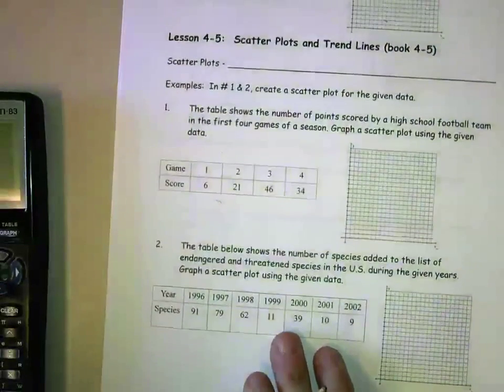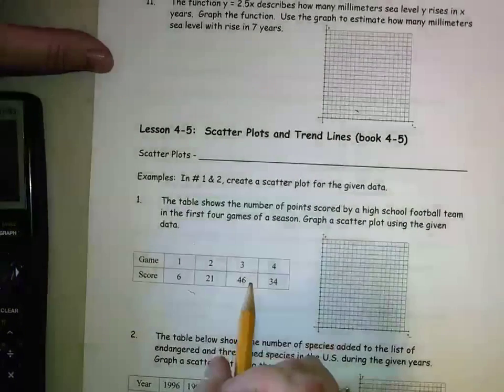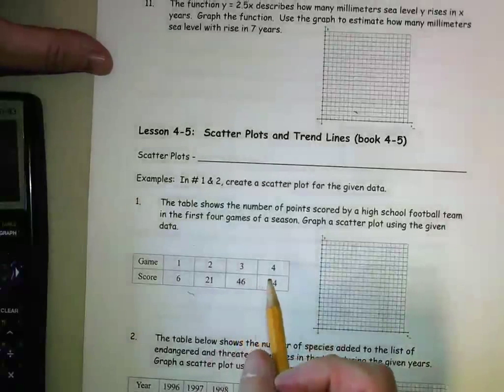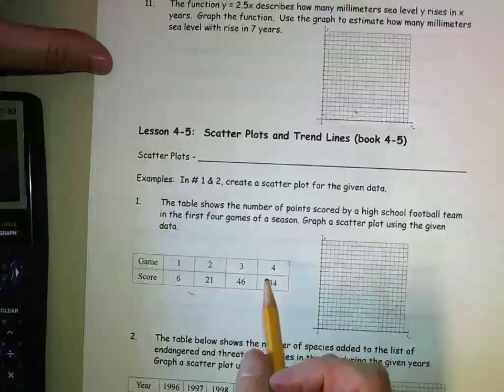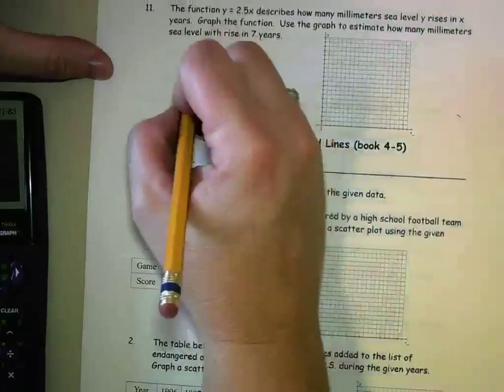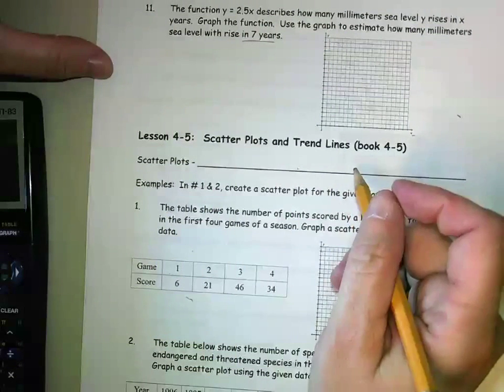And then we have a problem-solving application. The function y equals 2.5x describes how many millimeters sea level rises in x years. Graph the function and then use it to estimate how far it will rise in 7 years.